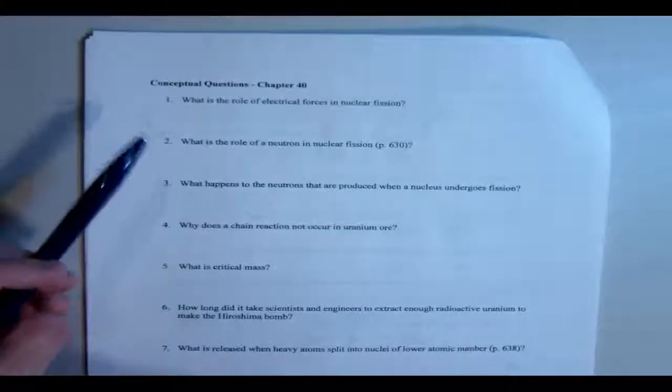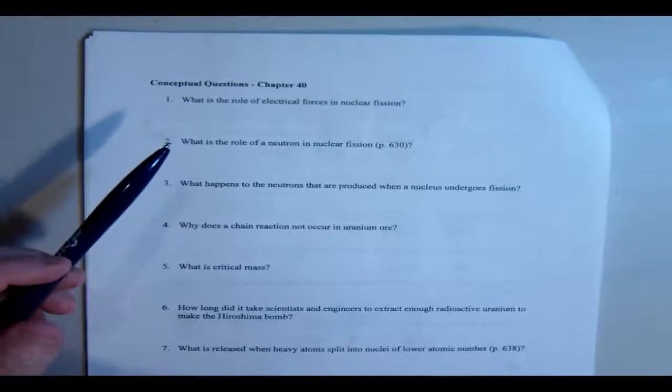So sometimes it's just the person explaining it, and there's nothing wrong with having different people explain. Some explanations work well, it's like a silver bullet. It just penetrates, and you got it. And some explanations just don't. So again, don't feel shy to look in other places. All right, here we go. Number 1. What's the role of electrical forces in nuclear fusion?